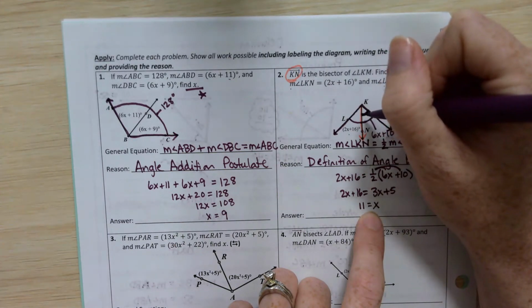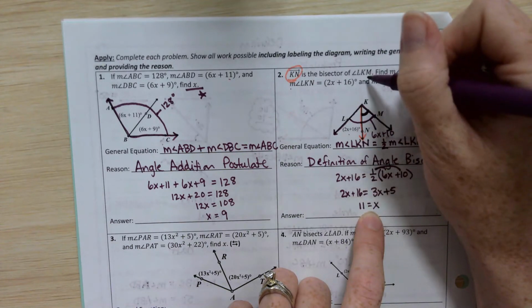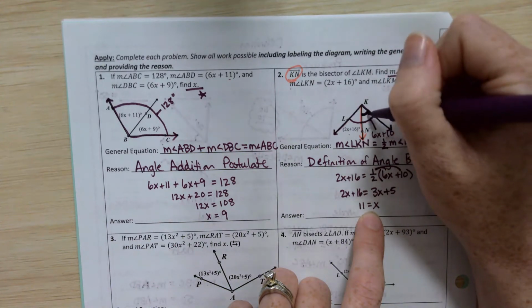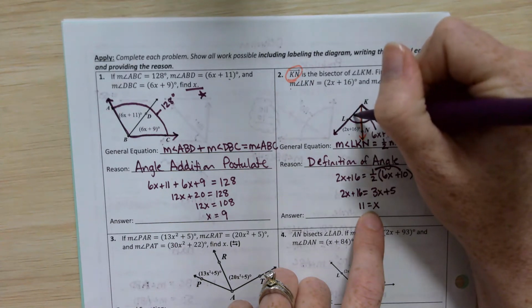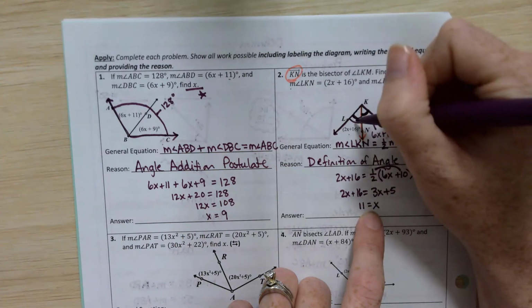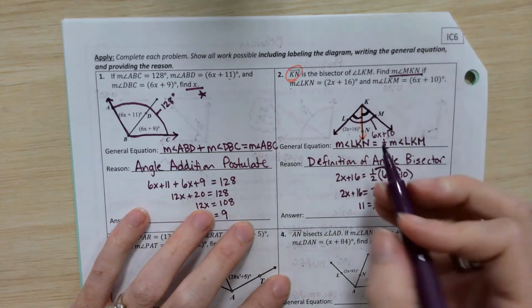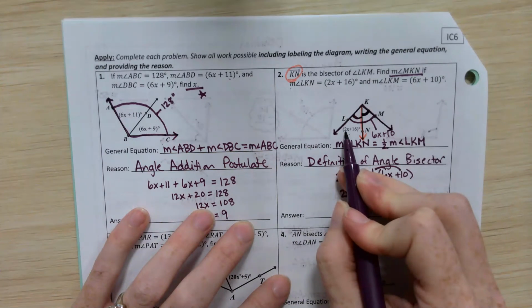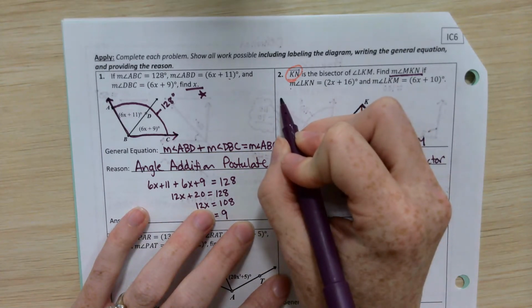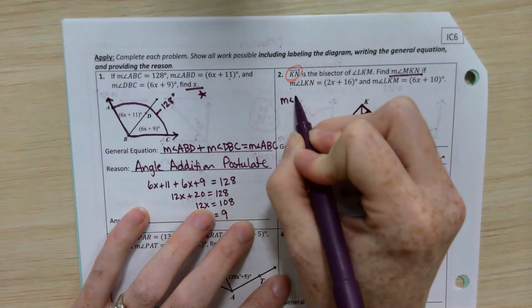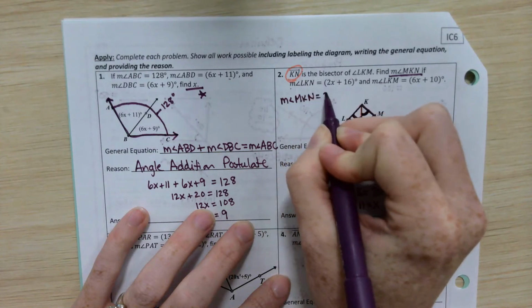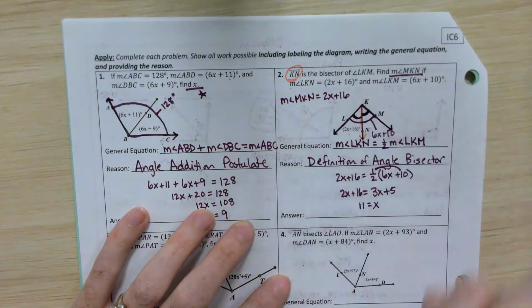But if we remember what an angle bisector does, it divides this angle in half, which means whatever this angle is, the other half needs to match. They're equal. So I can find the angle that I need by focusing on this 2x plus 16. The measure of angle MKN is going to equal 2x plus 16.